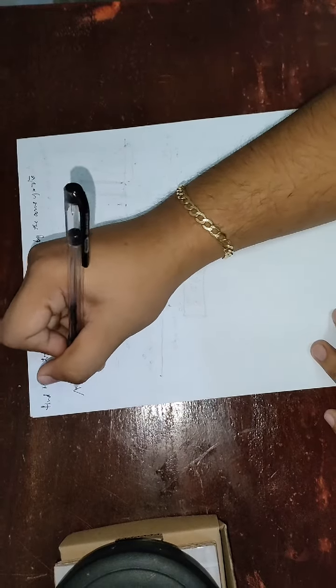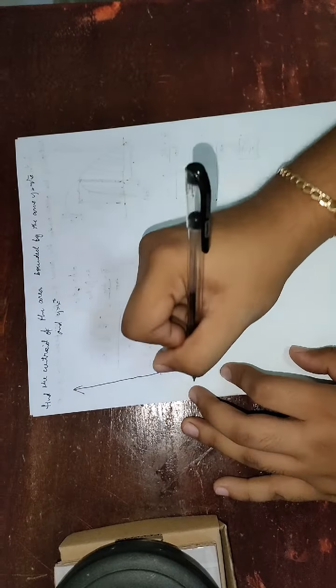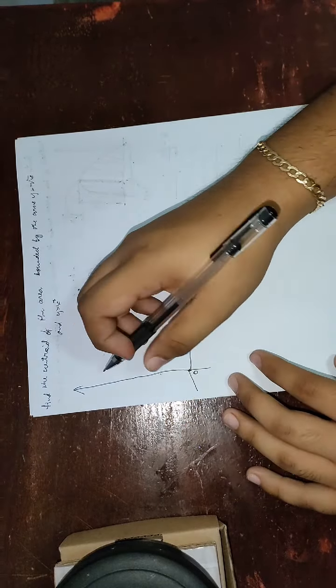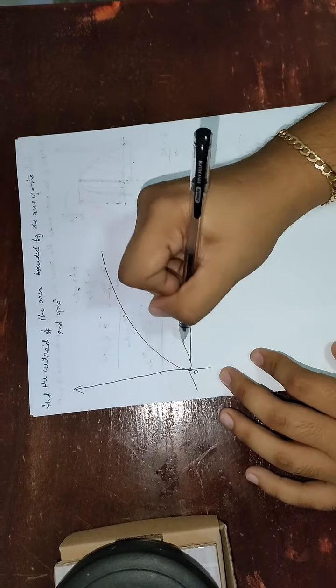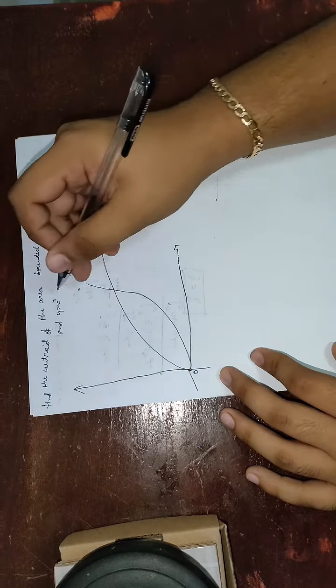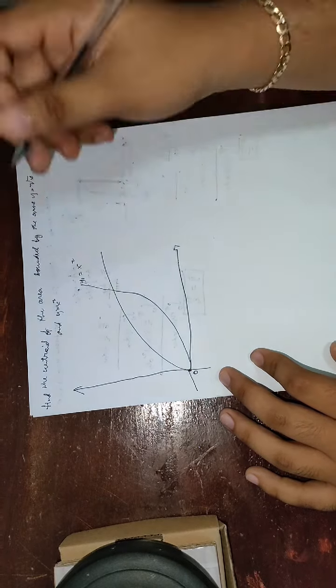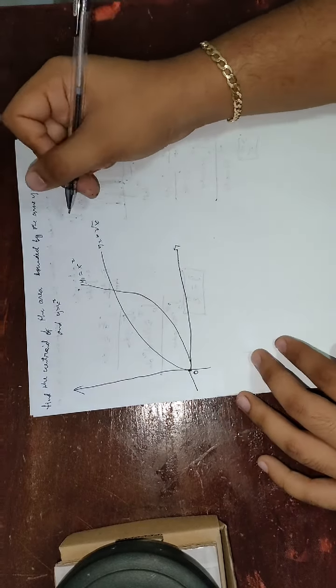Now let's draw here our graph. These are y sub 1 equals x squared and y sub 2 equals square root of x.